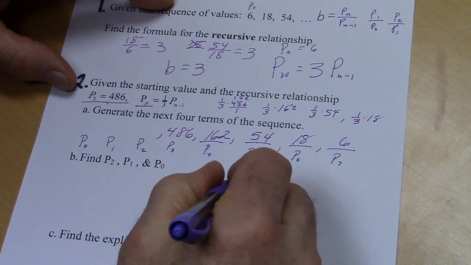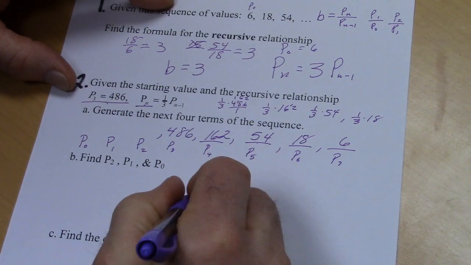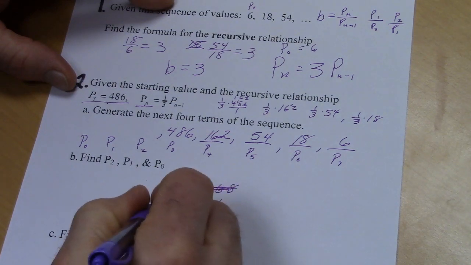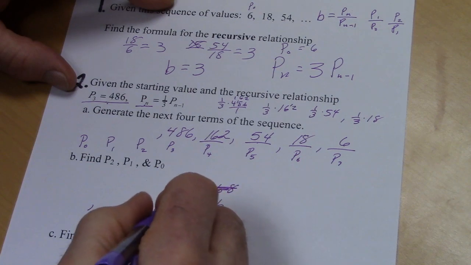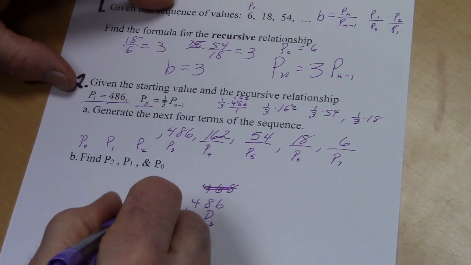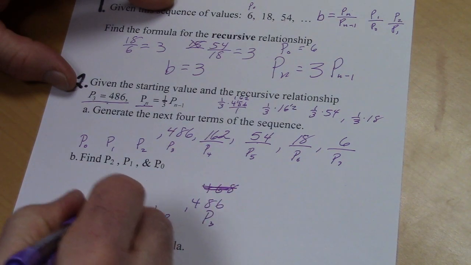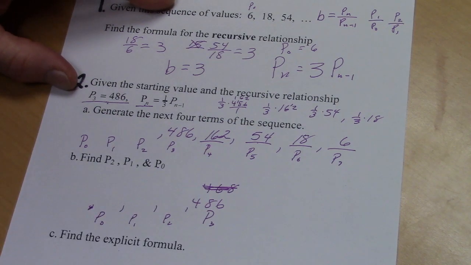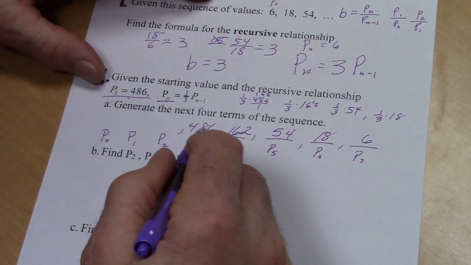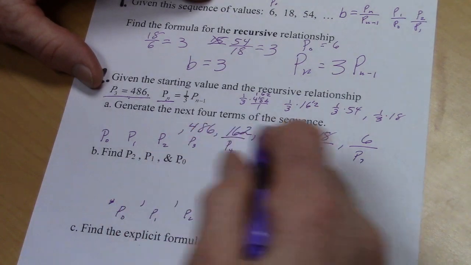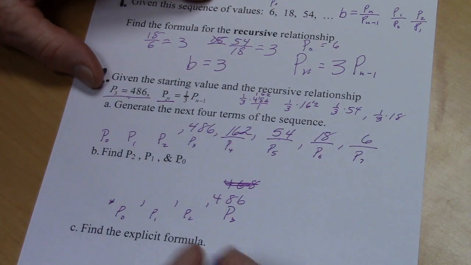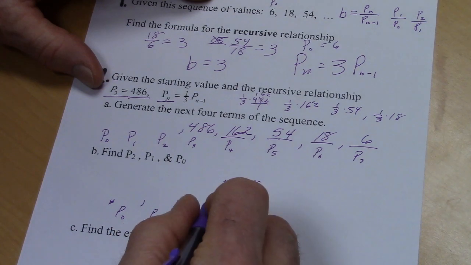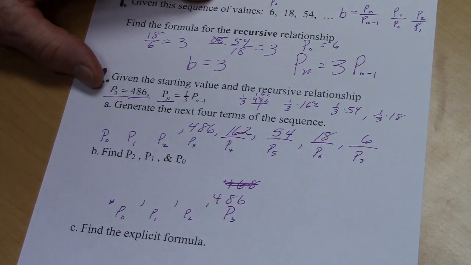We have 486 out here, and we're working backwards with, this is P sub 3. So they want P sub 2, P sub 1, and P sub 0. But if we're dividing by 3 to extend in this direction, we must multiply by 3 to go in this direction. So this number, P sub 2, should be 3 times 486.